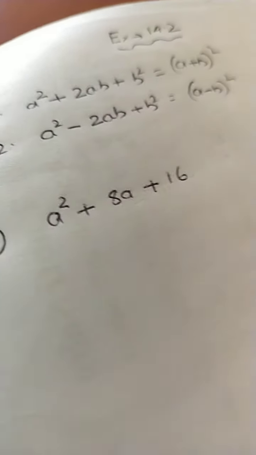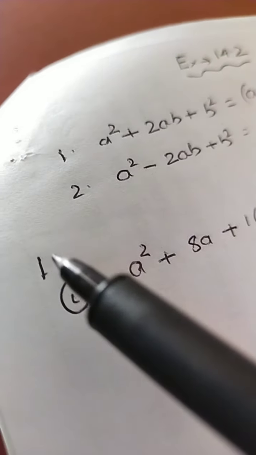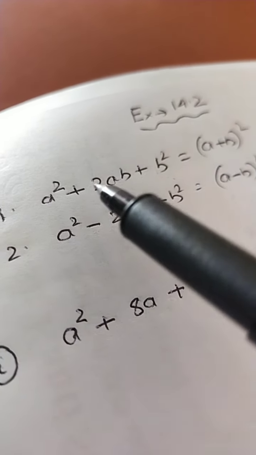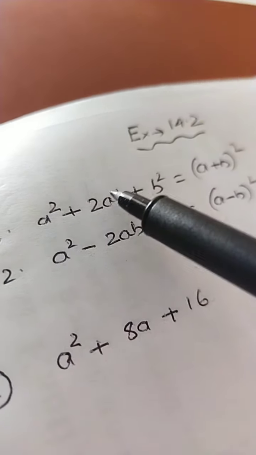Hello students, now in this session I will explain sum number 1 of exercise 14.2. Okay, so let's begin with sum number A of question number 1. Now before we start with sum number 1 of question number 1, we have to know that in question number 1, we have to follow these two identities.